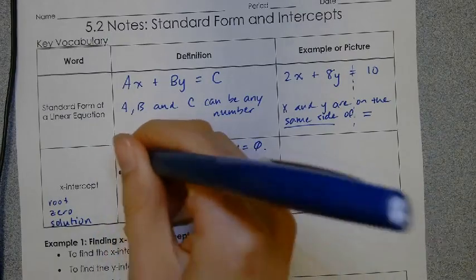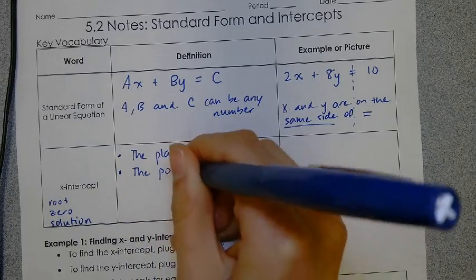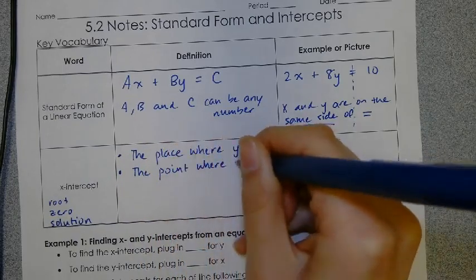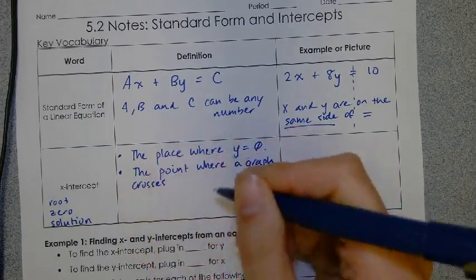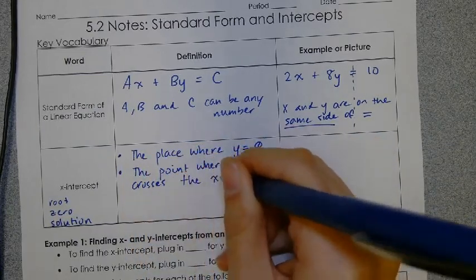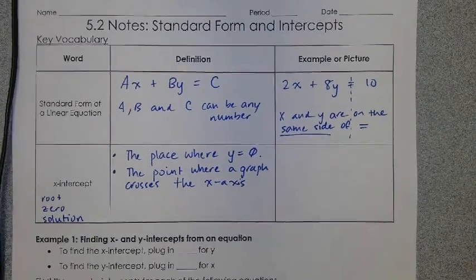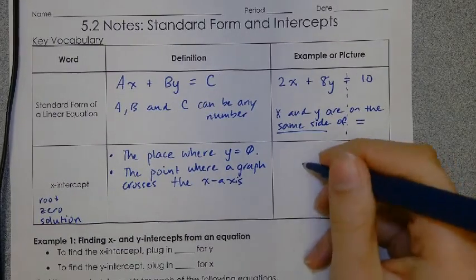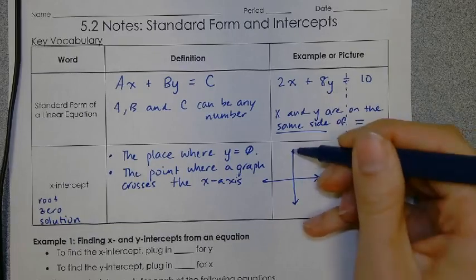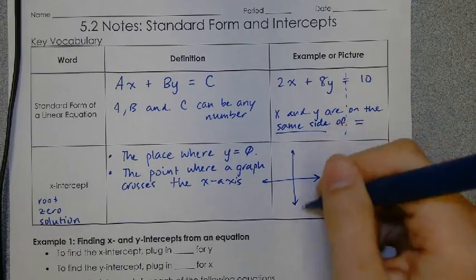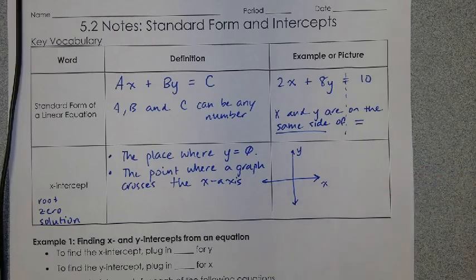And visually, if we look at a graph, the point where a graph crosses or touches the x-axis. Okay, so let's make a picture of that so we can understand it better. If I'm looking at the coordinate plane, I know my vertical number line, my vertical axis is the y, and my horizontal is the x.